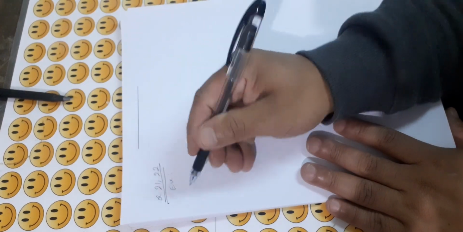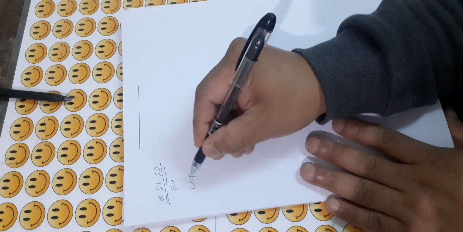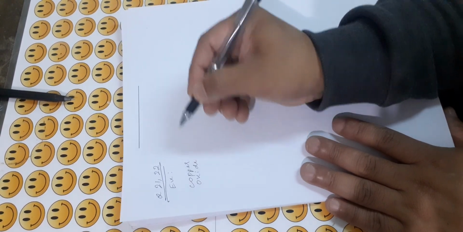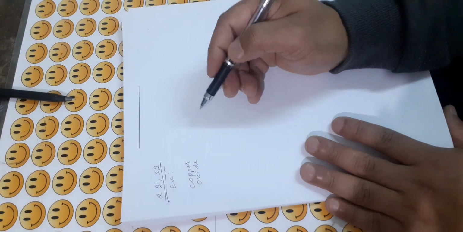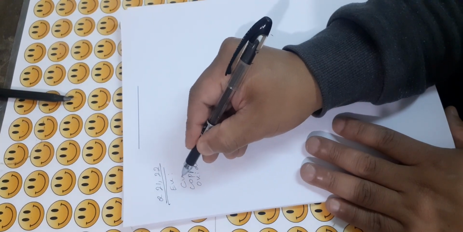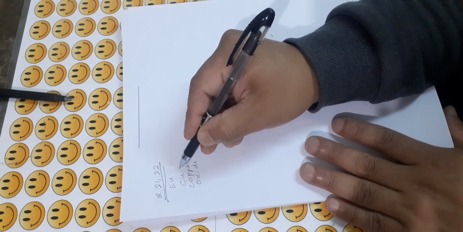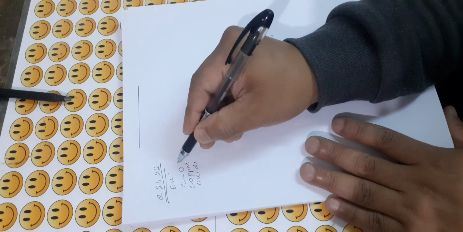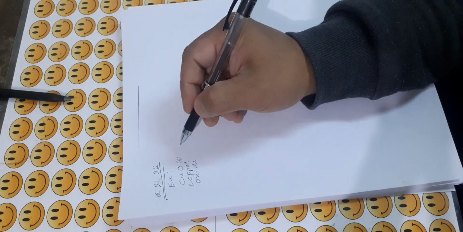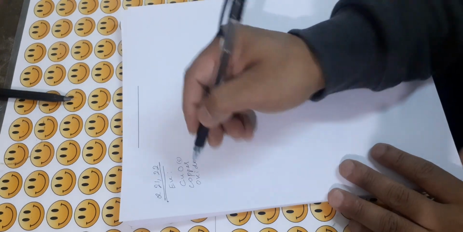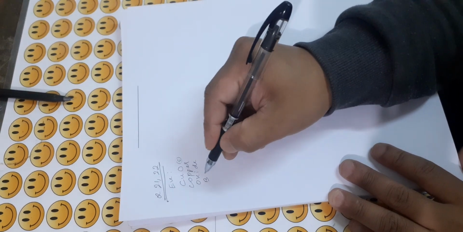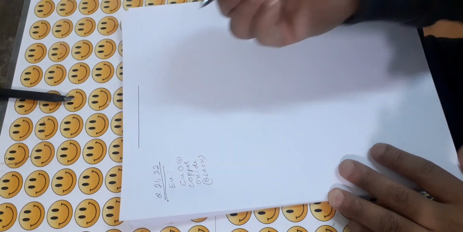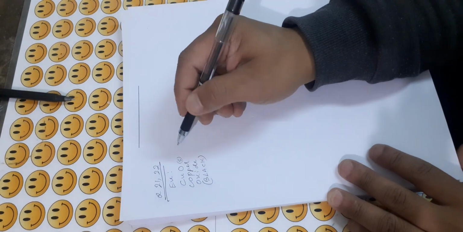Keep some space here and write copper oxide. Just write it, make the formula above it. Yes, copper is Cu2+ and oxide is O2-, so the 2s cancel. This is a solid, if you want to write. The textbook in this question has not mentioned the color, but I want to mention the color because it helps us understand. Copper oxide is blackish in color.